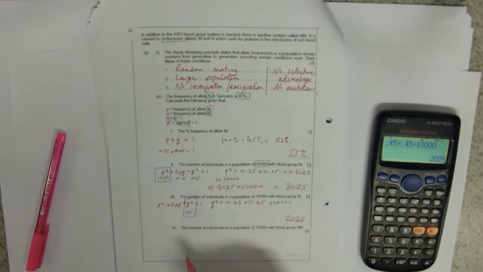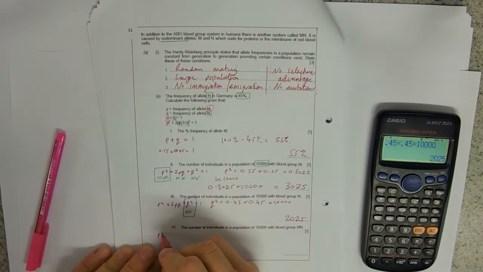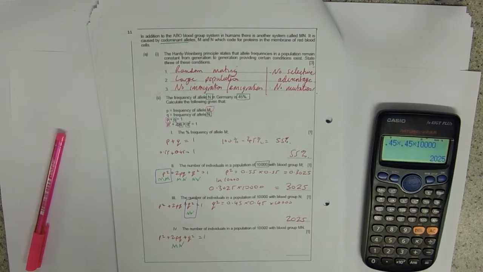And then we're almost doing the same thing for individuals in population group MN. So the equation again, p squared plus 2pq plus q squared equals 1. These are those guys there, MN.